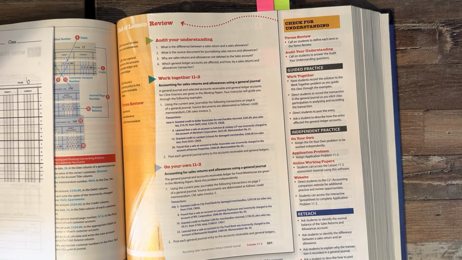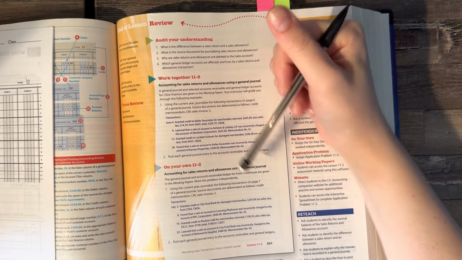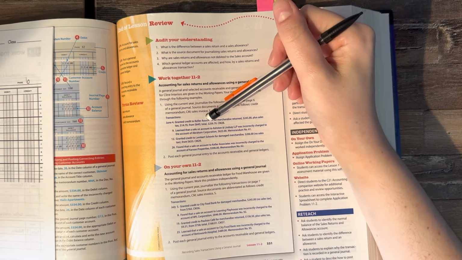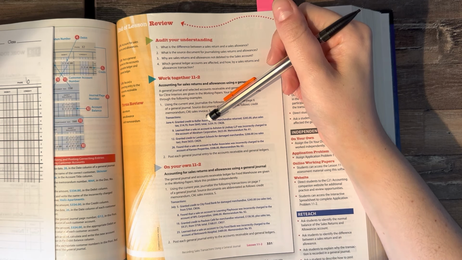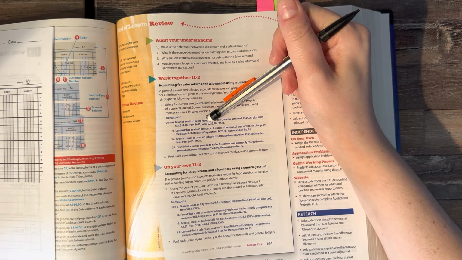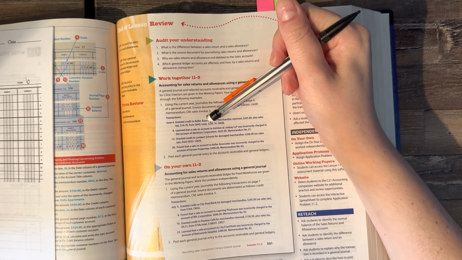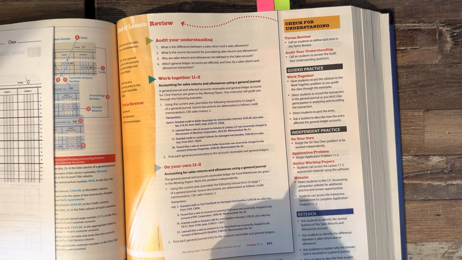So we learned this in the intro video. When we grant credit to someone, we are putting the amount back into their accounts receivable, just decreasing it out of their accounts receivable so they no longer pay it to us anymore. And we put that amount in a new thing called sales returns and allowances.